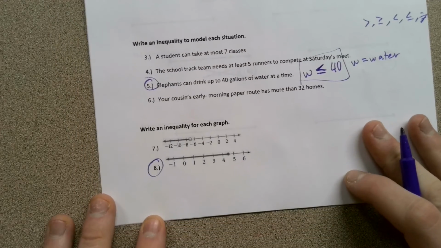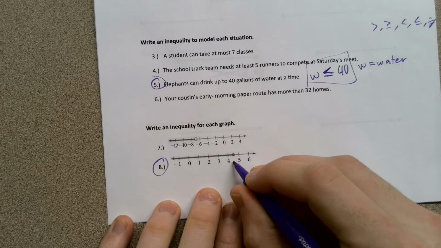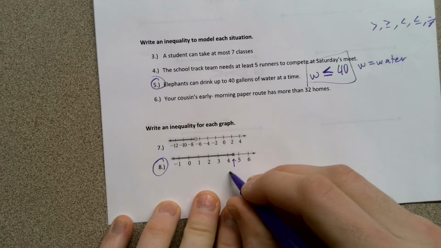Moving ahead to number 8. They ask us to write an inequality for each graph. All right, the first thing that I know is I'm looking at the point here. I see it as between 4 and 5. I'm going to say it's 4.5.